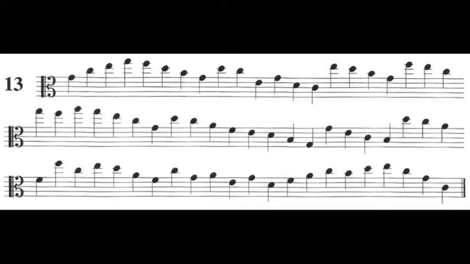si, sol, fa, mi, do, sol, fa, la, sol, mi, do, sol, re, do, la, fa, mi, re, si, sol, mi, do, si, re, do, la, fa, do, mi, re, la, fa, do, sol, la, mi, sol, re, fa, la, do, si, re, mi, do, sol, do.